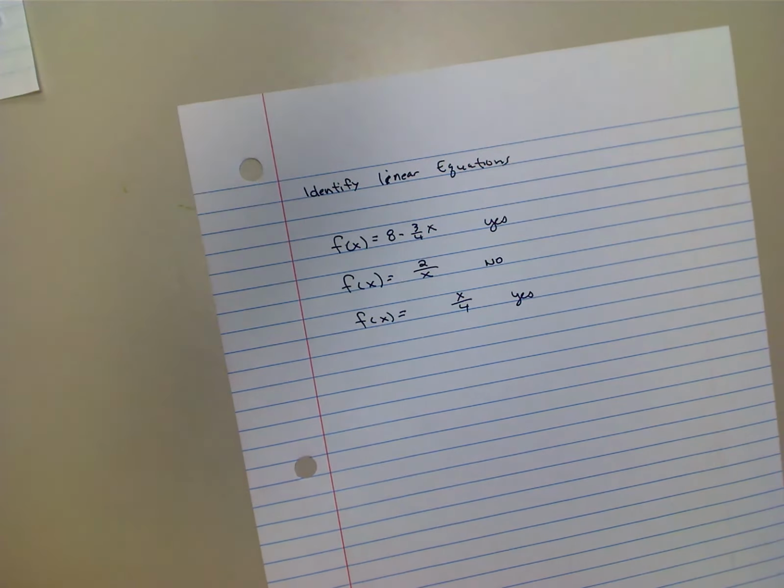And I want to evaluate that for when x equals 3. So here where I see an x, I'm going to put 3. And I'm going to simplify using the order of operations. This is 18 plus 23, which is 41. Okay.